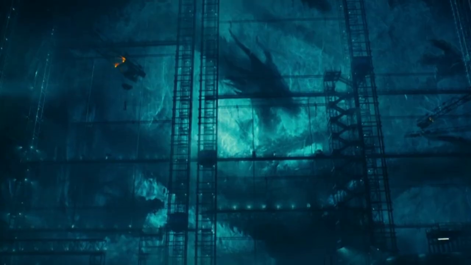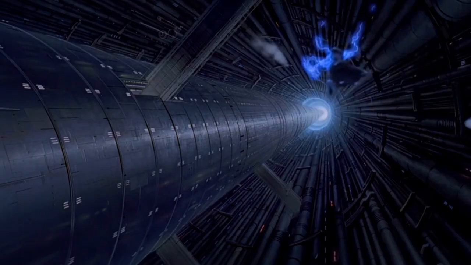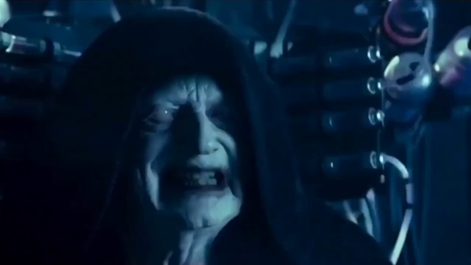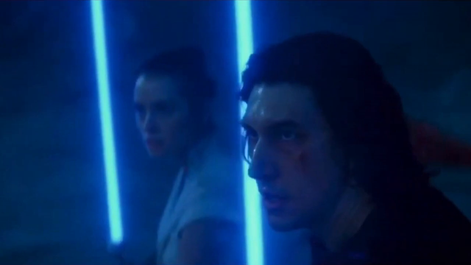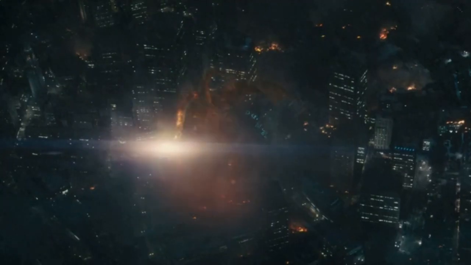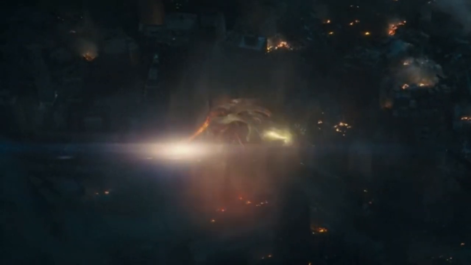Ghidorah, an old enemy once thought defeated but now returned, is faced down by Godzilla and Mothra, only to find a new source of power and drain it. Palpatine, an old enemy once thought defeated but now returned, is faced down by Rey and Kylo Ben, only to find a new source of power and drain it. We look down upon Ghidorah, watching as the city is drained of electricity. We look down upon the throne, watching flashing lights.